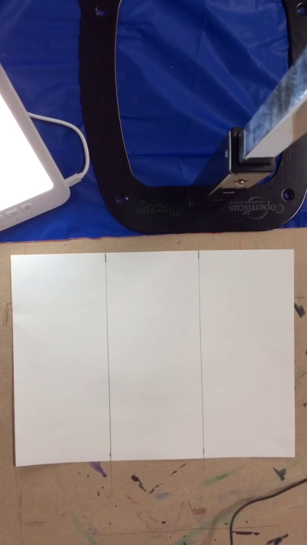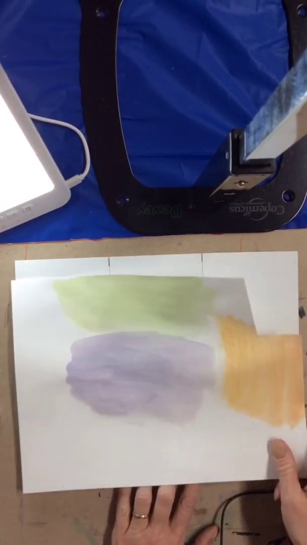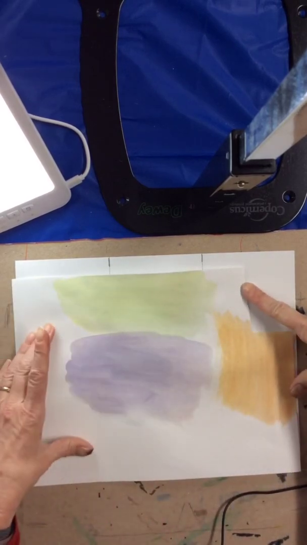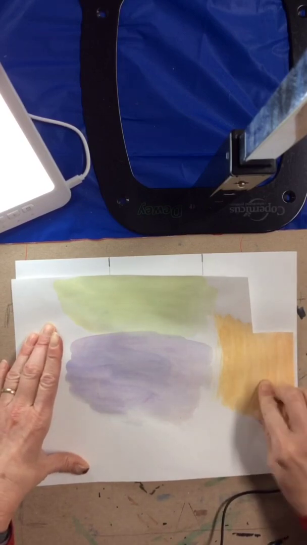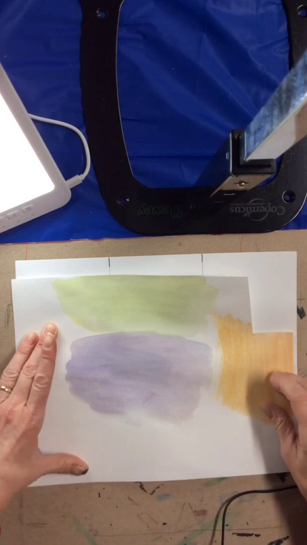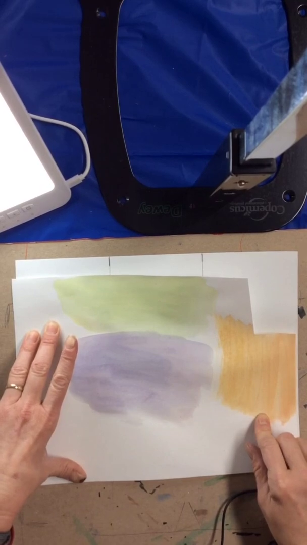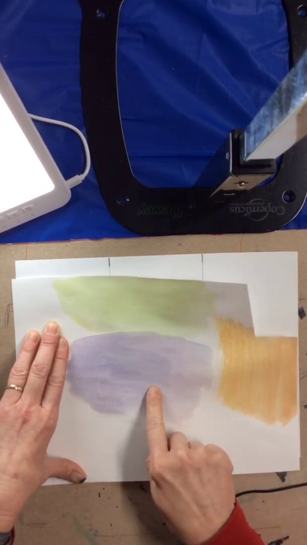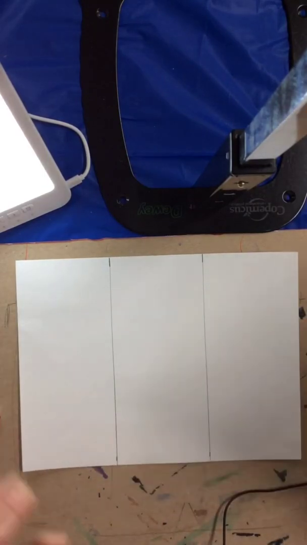Now this is the fun part. We get to mix our colors. Now I am going to show you, when we mix watercolors, yellow and red make orange, but they are very light, which is fine. It still works. But like I said, if you have a different kind of paint at home, you could try it. You might get a brighter color. Blue and red make purple, and yellow and blue make green.